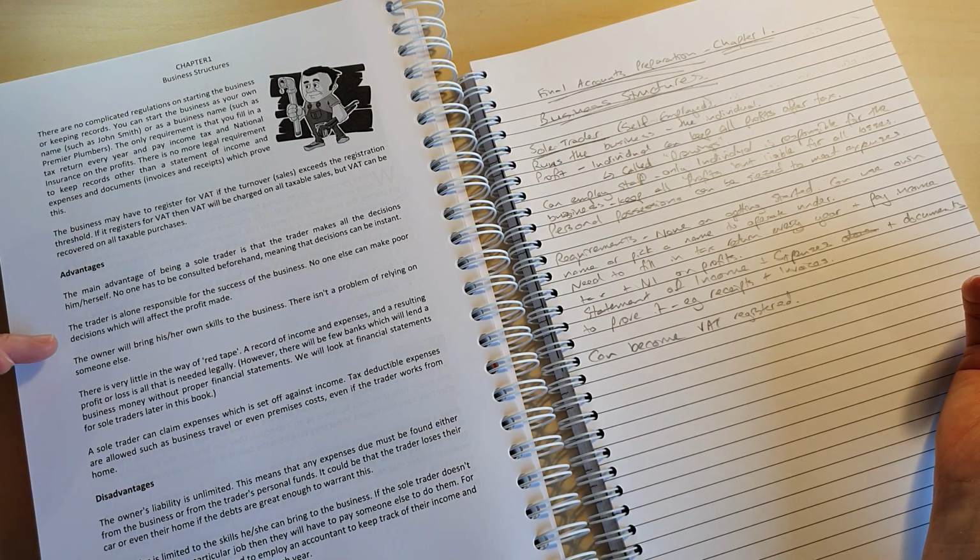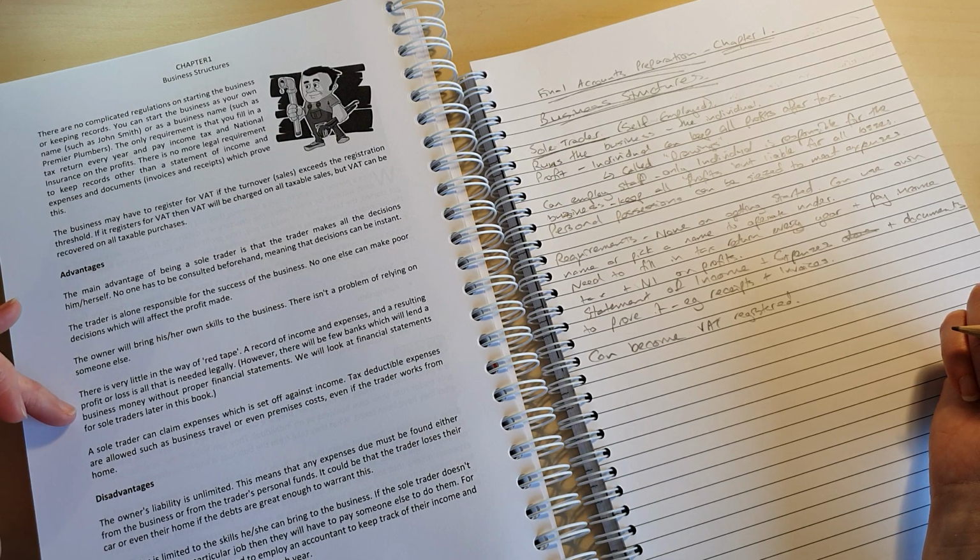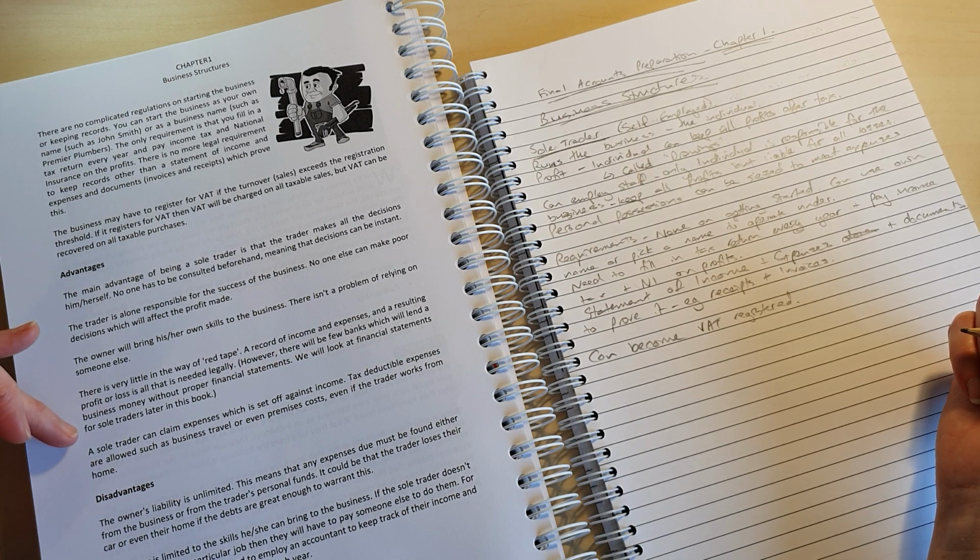The trader is alone responsible for the success of the business. No one else can make poor decisions which will affect the profit made. The owner will bring his or her own skills to the business. There isn't a problem of relying on someone else. There is very little in the way of red tape. A record of income and expenses and a resulting profit or loss is all that is needed legally. However, there will be a few banks which will lend a business money without.